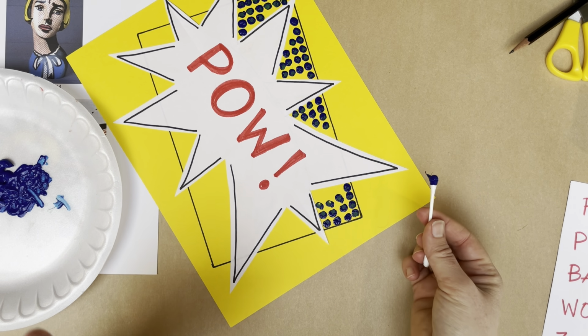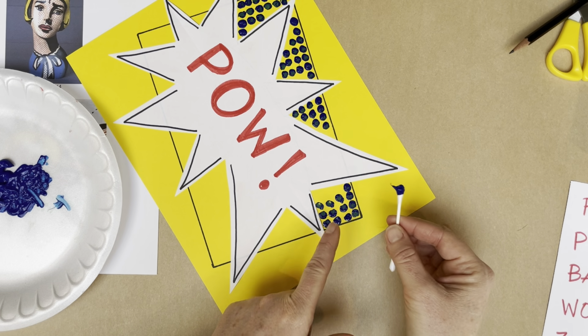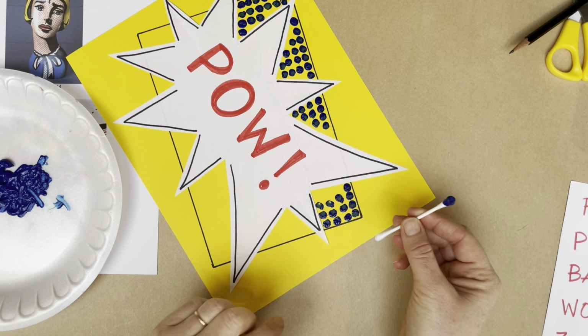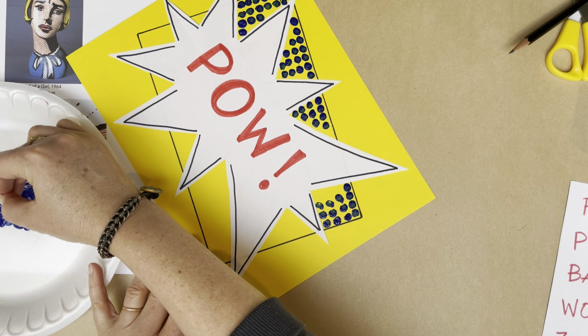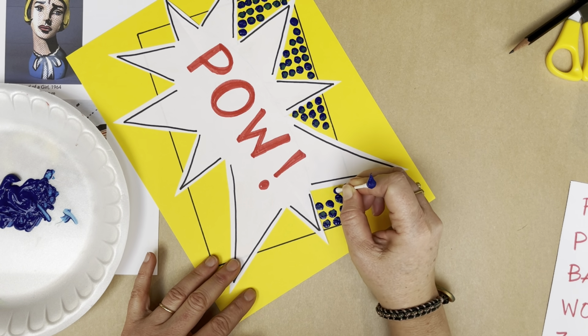Okay, at this point, I'm going to flip my Q-tip over, or you could get a new Q-tip. Do you see how I've kind of got starting to have a little tail there, and the circles are not getting that circly? They're getting a little organic.